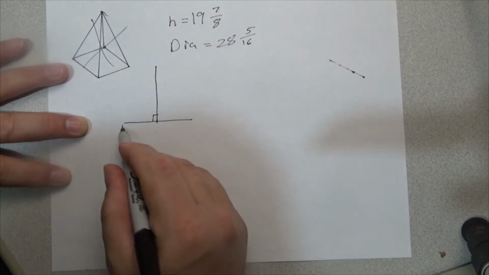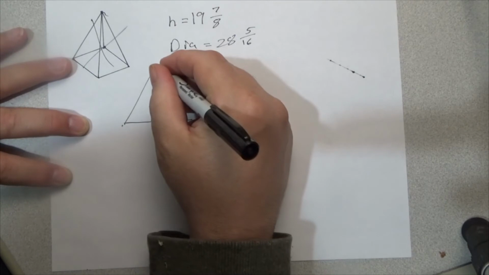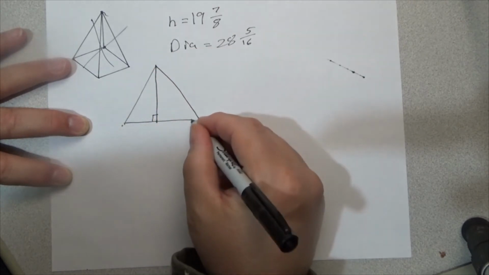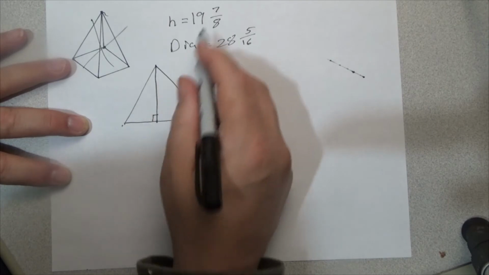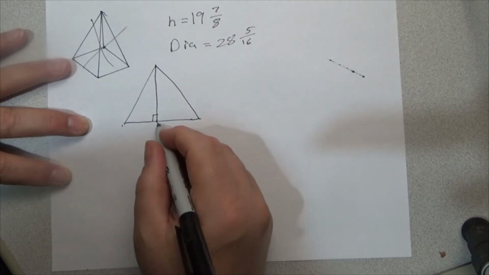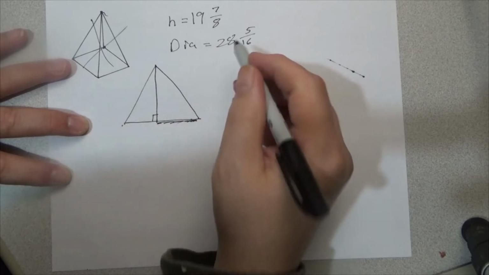So this is the diameter from here to here. This is the height, which is 19 7/8 inches. So what I need to find is this distance right here. So I cut this in half.